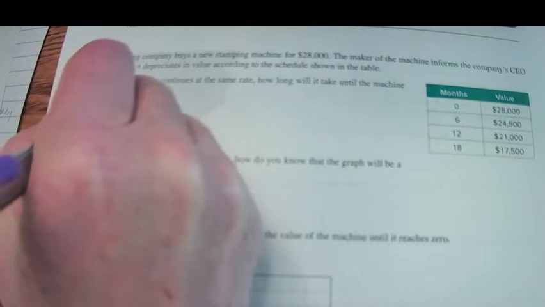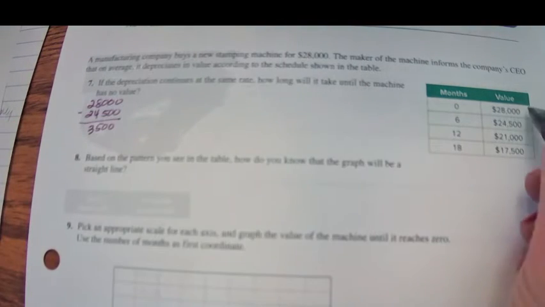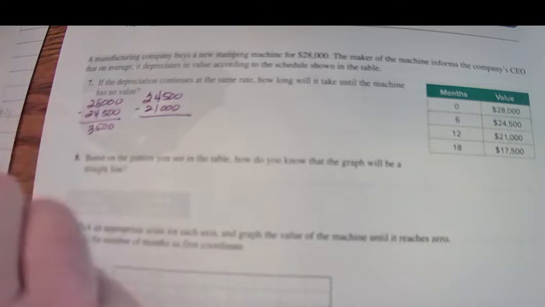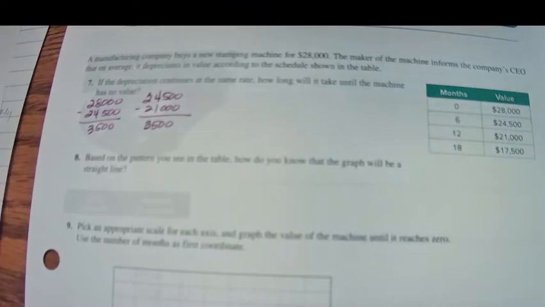Okay, so in 6 months it goes down $3,500. Let's check between these two rows. It started at that period at $24,500. It ended at $21,000. And when you do that calculation on your calculator, yes, the amount went down another $3,500.